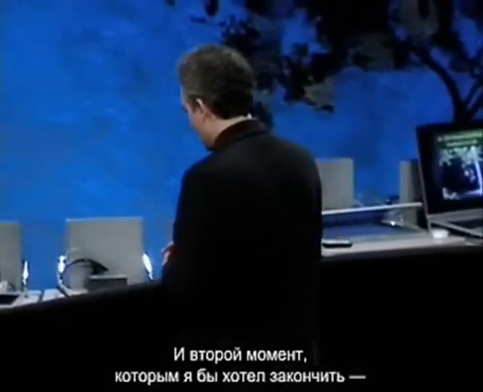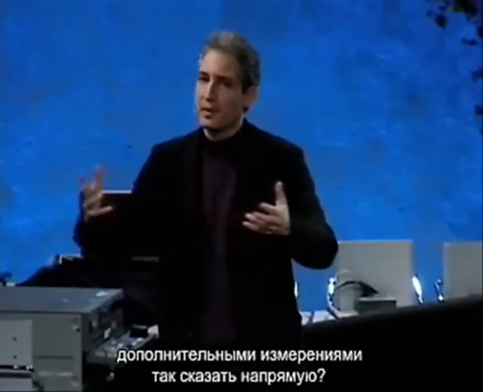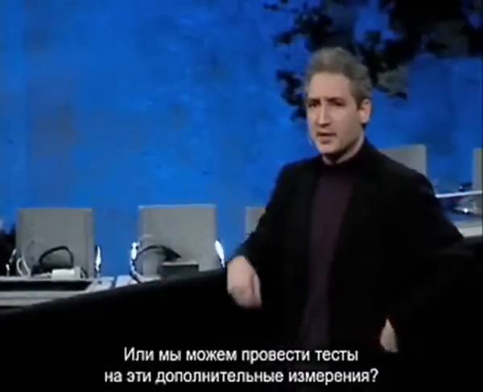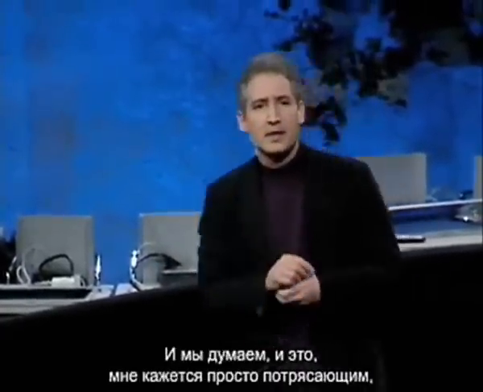Now, the second issue that I want to finish up with is, how might we test for these extra dimensions more directly? Is this just an interesting mathematical structure that might be able to explain some previously unexplained features of the world, or can we actually test for these extra dimensions? And I think this is very exciting, that in the next 5 years or so, we may be able to test for the existence of these extra dimensions. Here's how it goes.